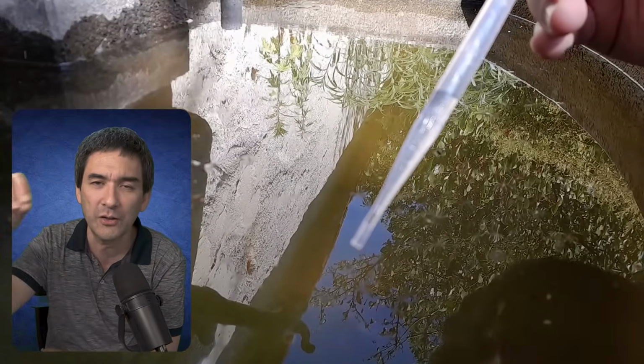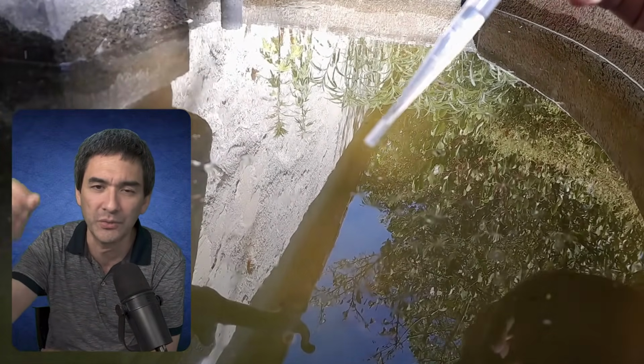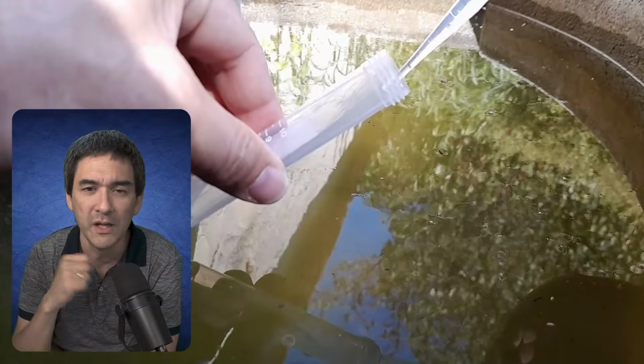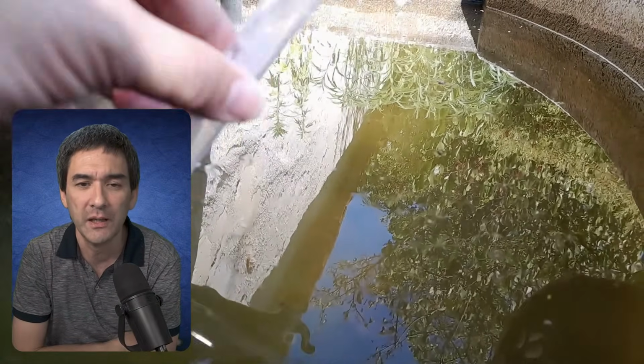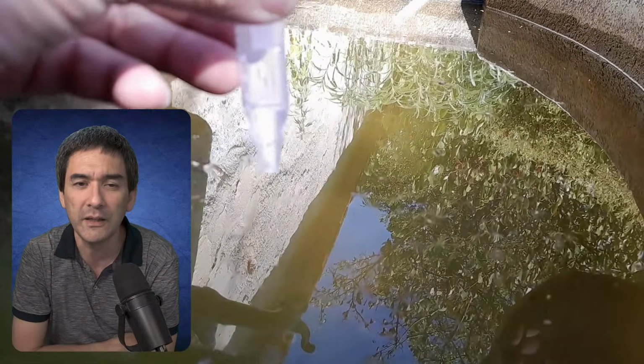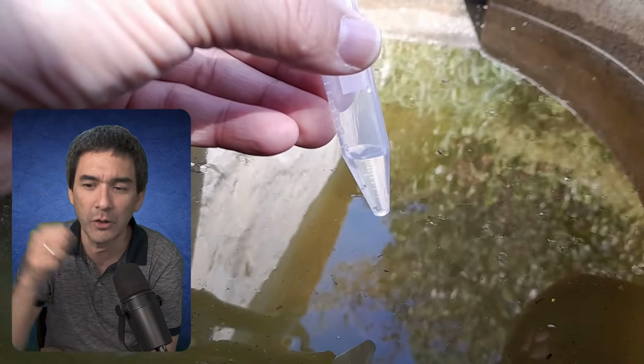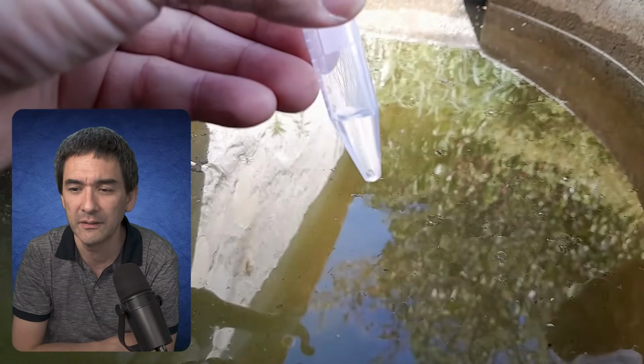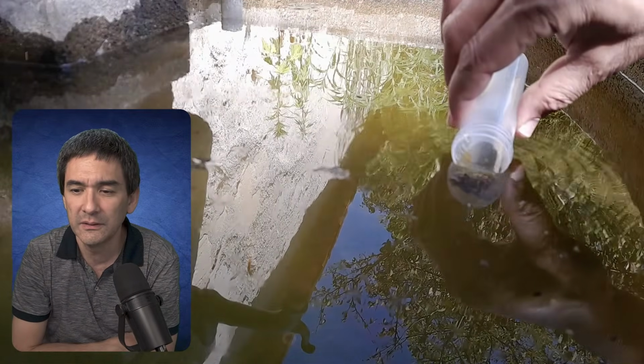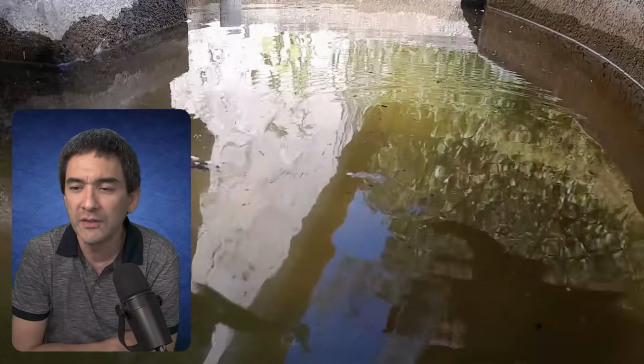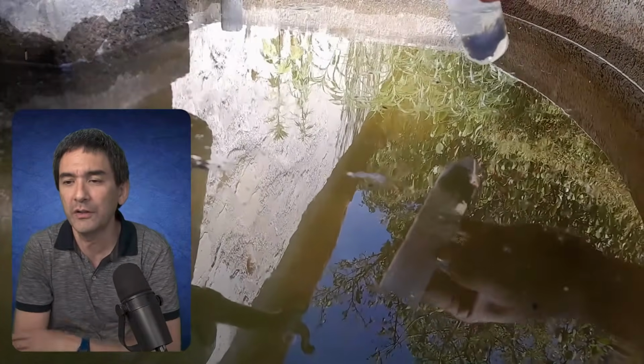I tried to catch them with my little water container, but they were quickly swimming away. So I was more successful using a pipette and quickly sucking up some of those larvae. That also scooped up some of the water here. So, a short question over here.